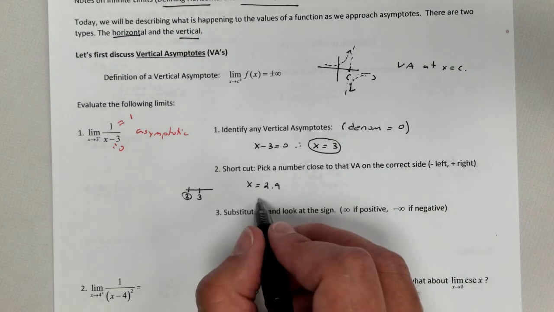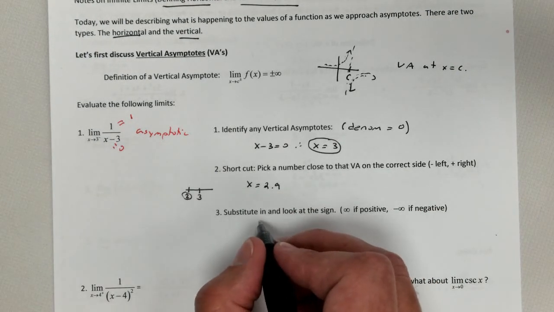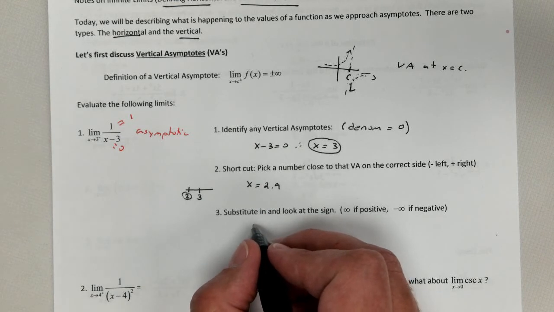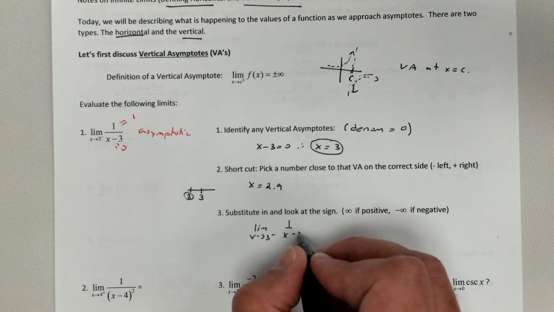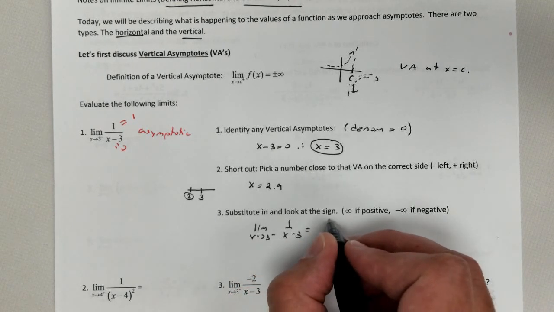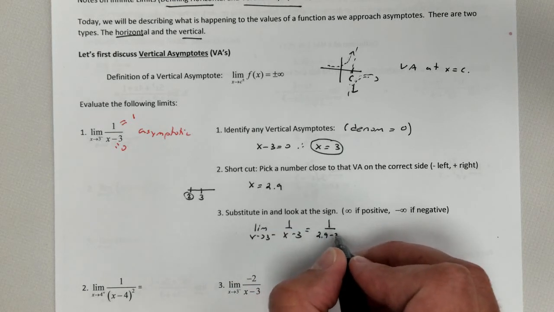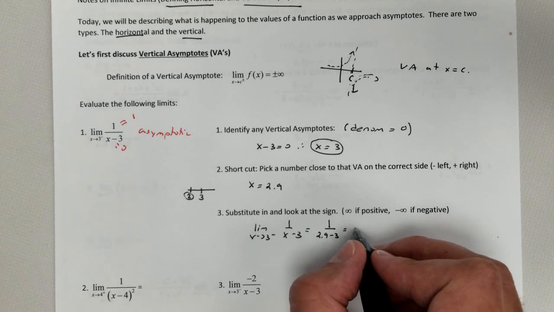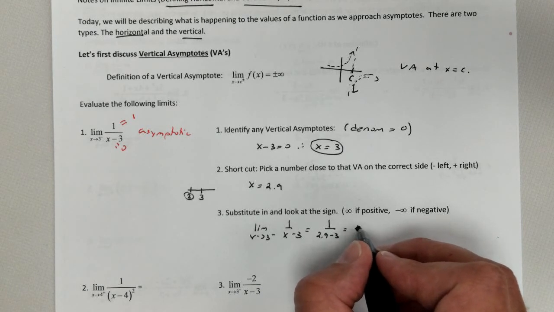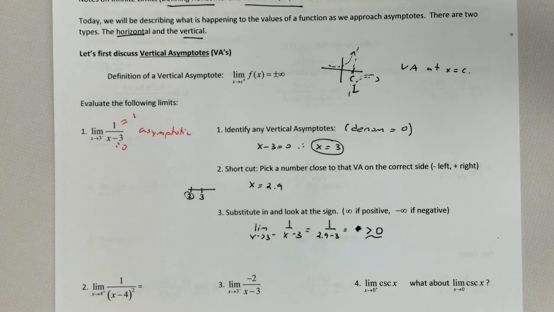Next, you're going to take this x value and plug it in. So, as we plug this in, we're going to take the limit as x approaches 3 from the left of 1 over x minus 3 as the following. 1 over, just plug that 2.9 in, 2.9 minus 3. And if you notice, we're going to get a negative value. In other words, this is going to be less than 0 right there.